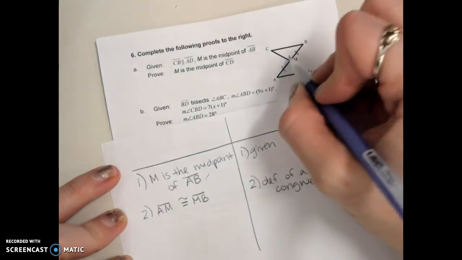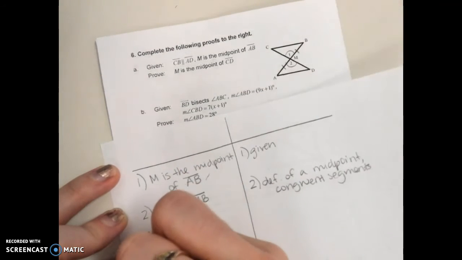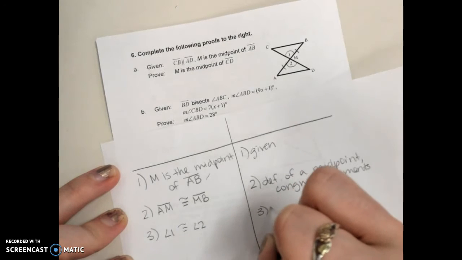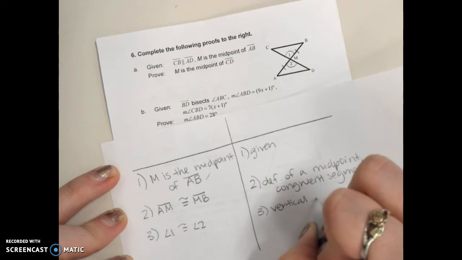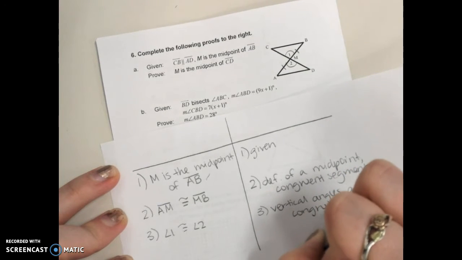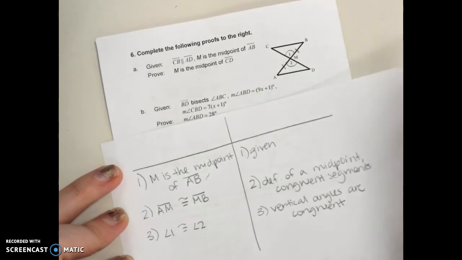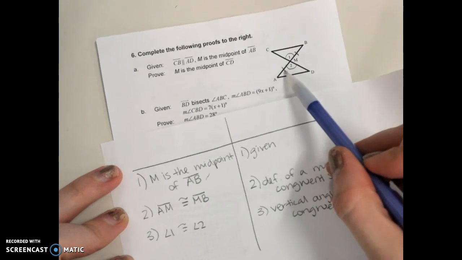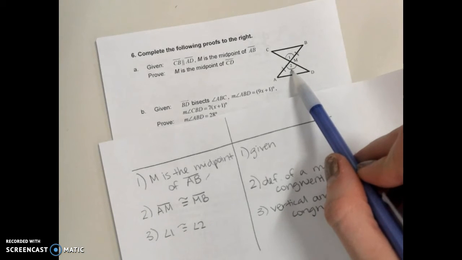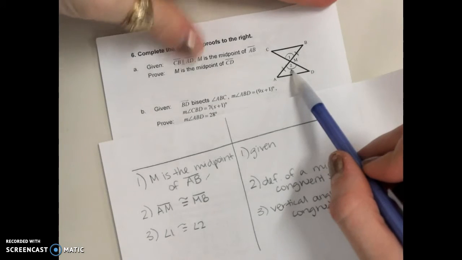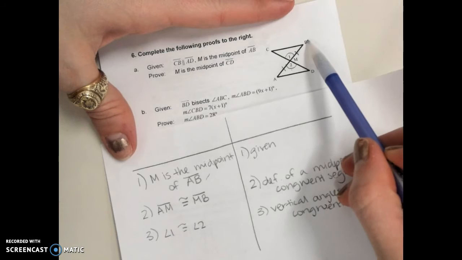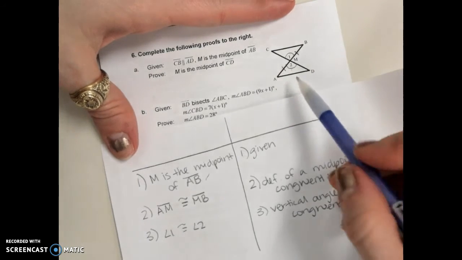Then I know that this is congruent to this. Angle 1 is congruent to angle 2 because vertical angles are congruent. So far I have these sides congruent, these angles congruent. Because I know that I'm going to need to find congruent triangles at some point, I need either another angle or I need another side.